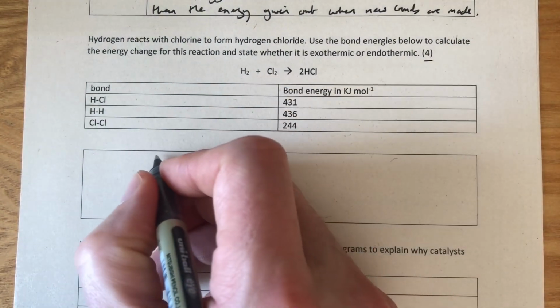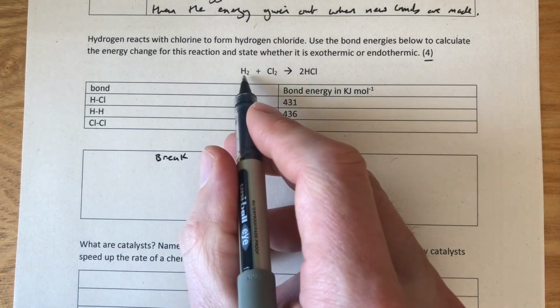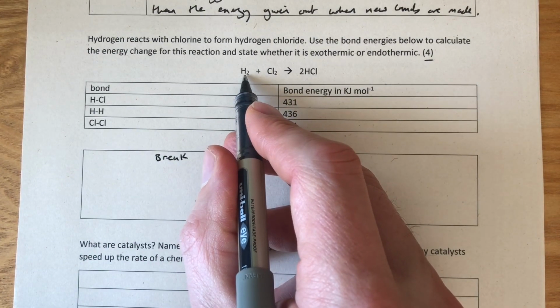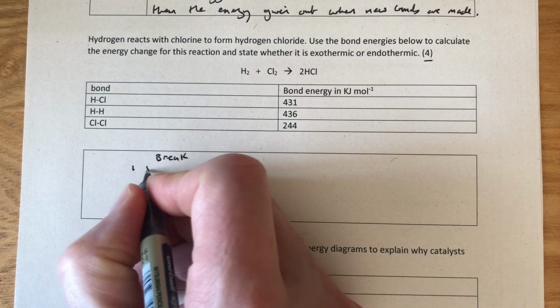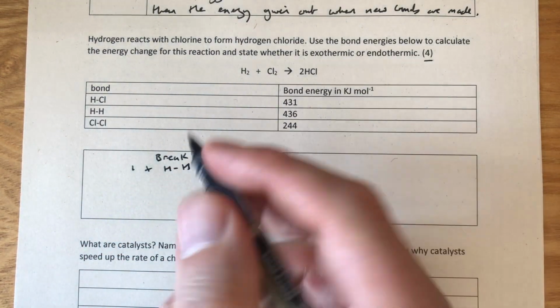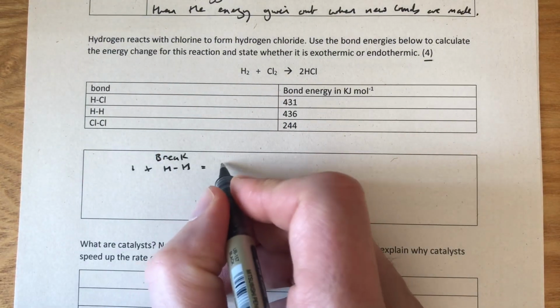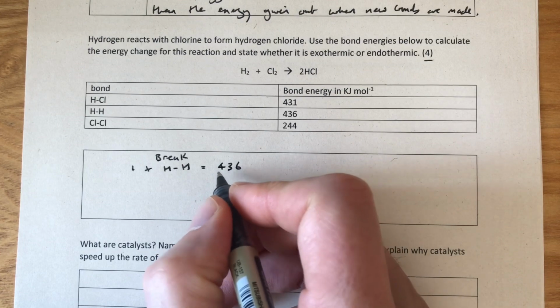So breaking bonds is first, so that's the first thing we've got to do, is work out how much energy is needed to break bonds. On the left hand side of this equation we've got an H2 molecule, so that's simply 1 times hydrogen-hydrogen bond. Hydrogen-hydrogen has a bond energy of 436 kilojoules per mole, so 436 there.